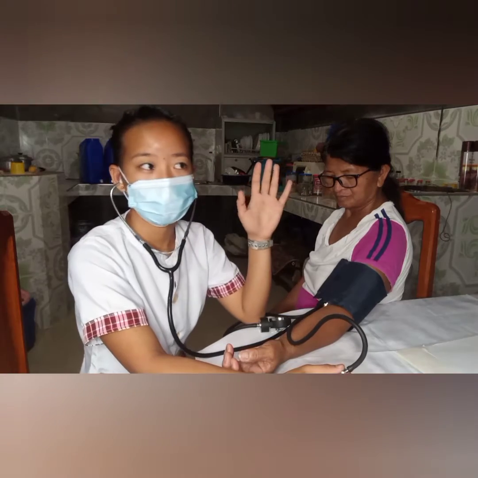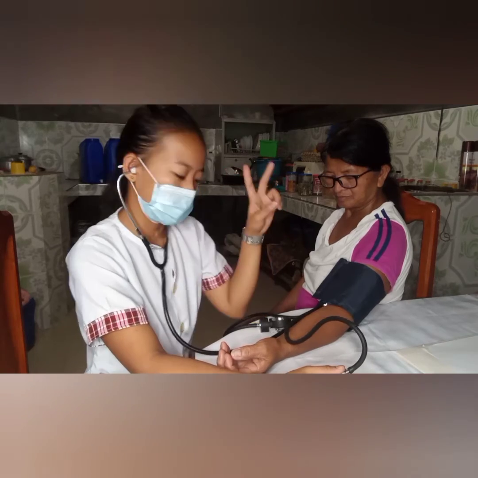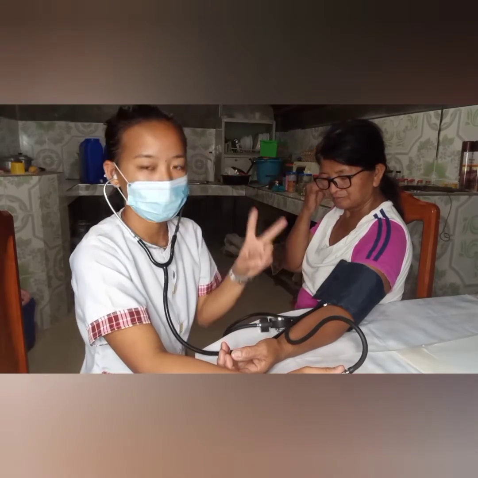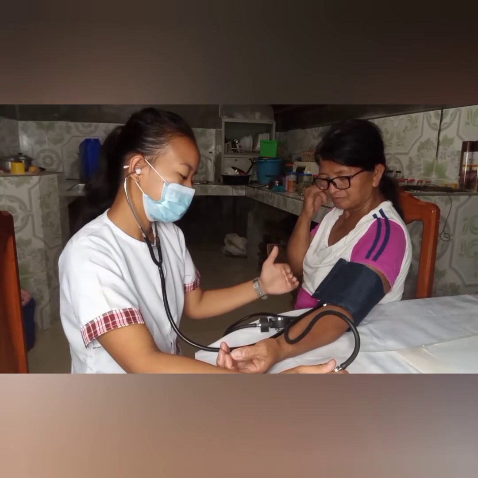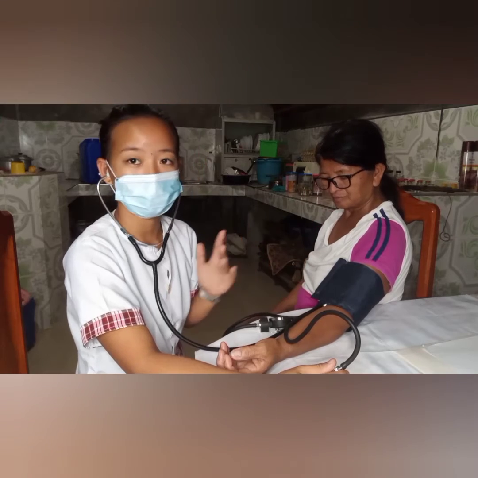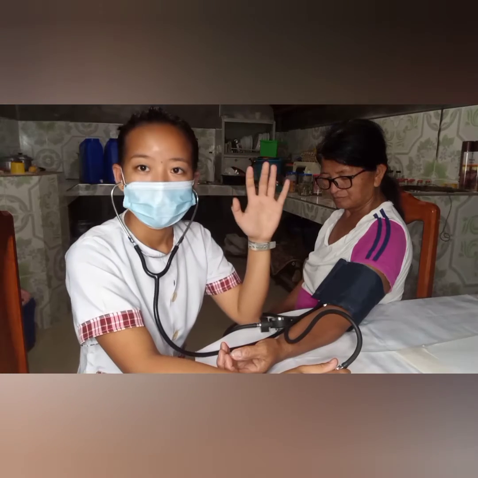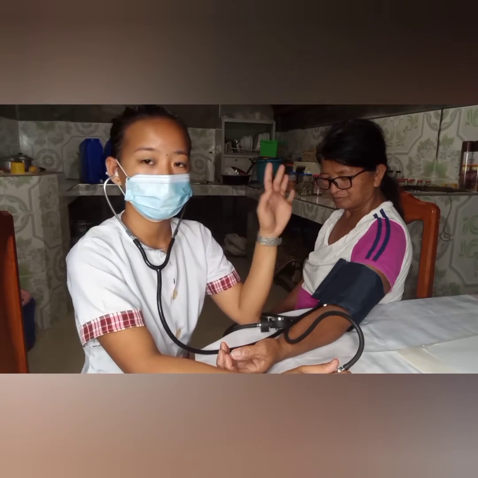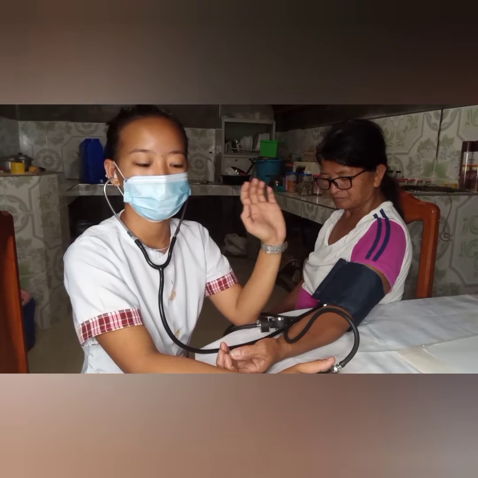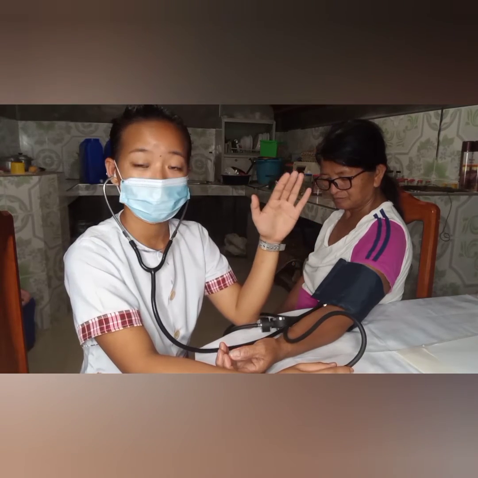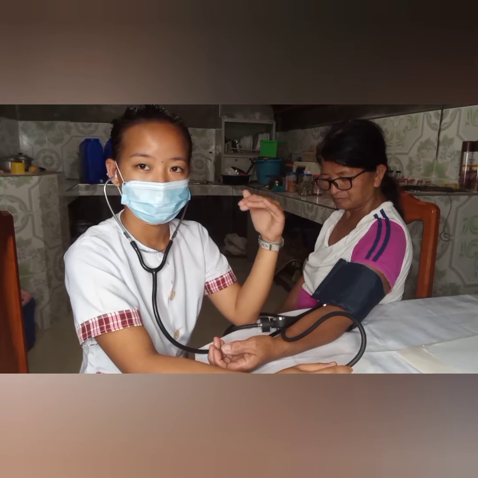With that, we can hear two sounds, which include the systolic and the diastolic. The first sound that I heard was at 110, and that is the systolic. And the second sound that I was able to hear was at 70. So the blood pressure of our patient is 110 over 70, which is just normal, since the normal systolic and diastolic is 120 over 80.